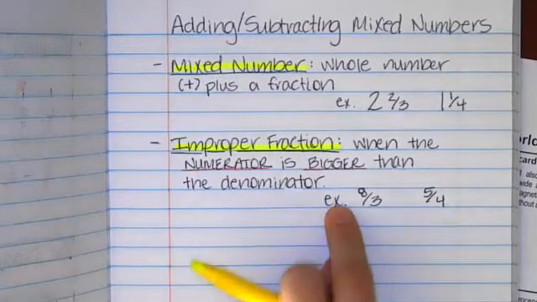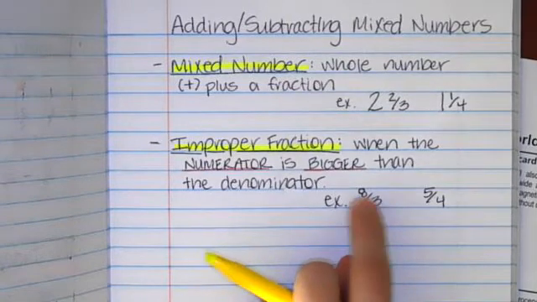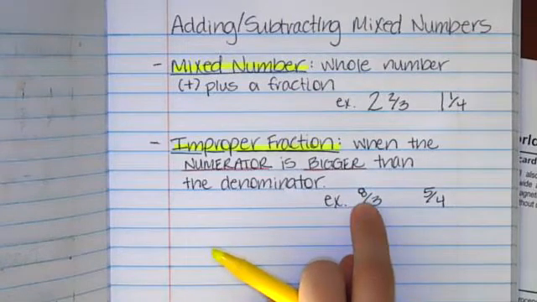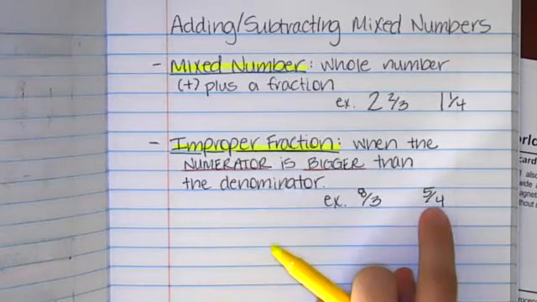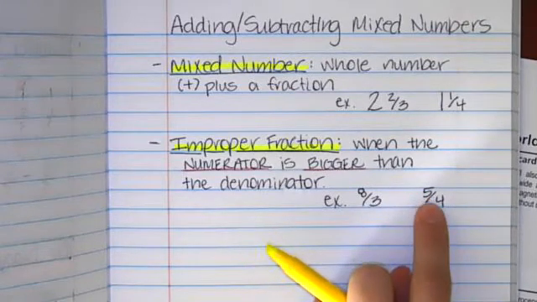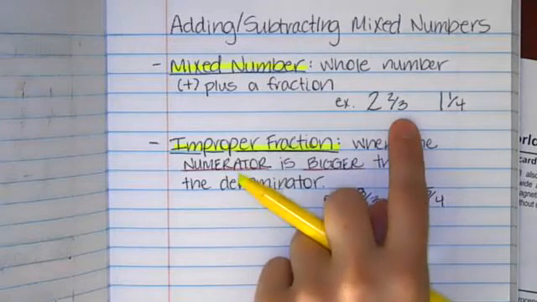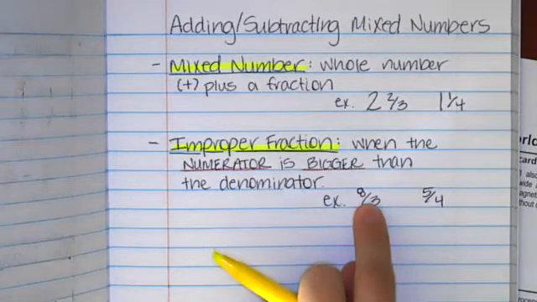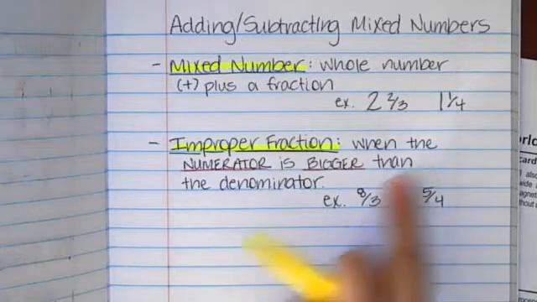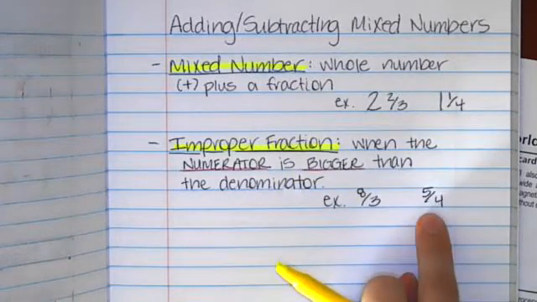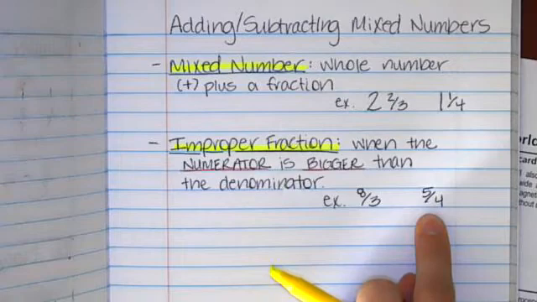An example would be 8/3, where 8 is larger than the 3, or 5/4, where the 5 is larger than the 4. What's important to note is that 2 and 2/3 is the same amount as 8/3, and 1 and 1/4 is the same amount as 5/4.